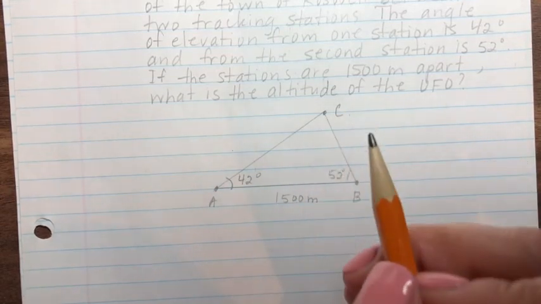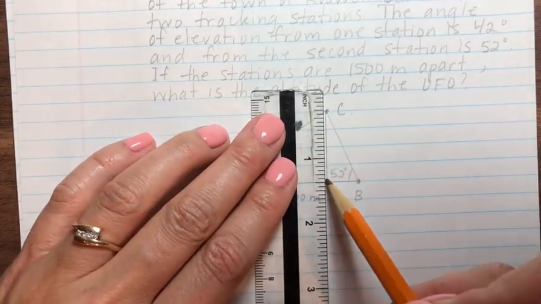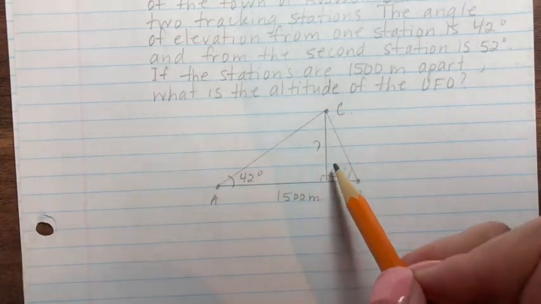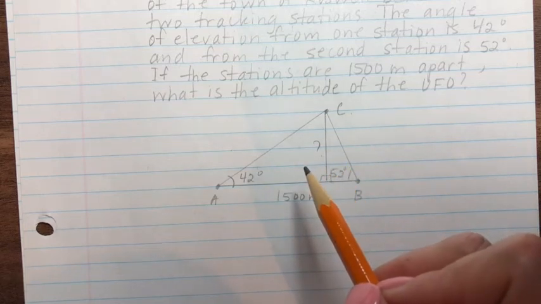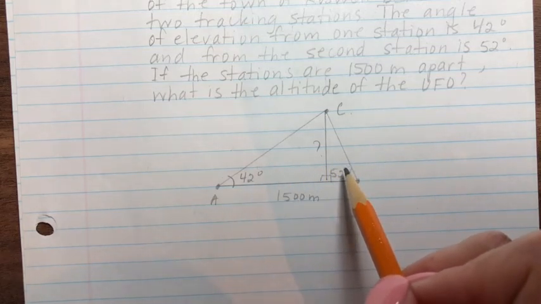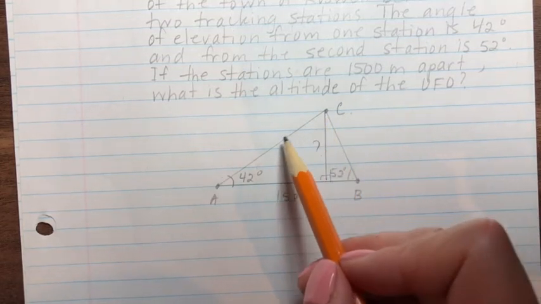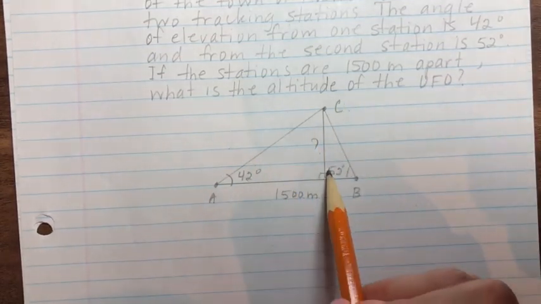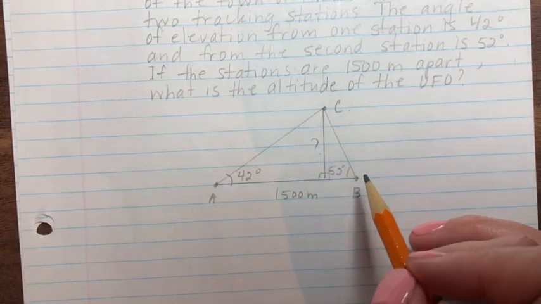We're asked to find the altitude of the UFO, and altitude means height. How high above the ground is the UFO? And this is what we're looking for. So the height is part of both of these right angle triangles. If we were to use either one, we would need to know an angle and a side. In both of these, all we know are angles. So we need to find a side. The way we're going to figure out the side is to use this non-right angle triangle, triangle ABC, because we have two angles and a side. We can use the sine law to either determine side AC or side BC.